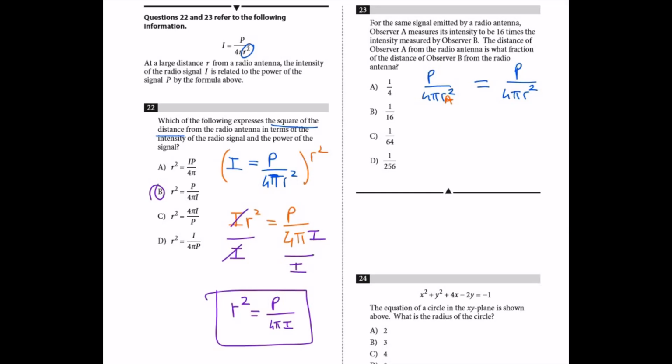One of them is observer A, one of them is observer B, and we were given that observer A is 16 times the intensity of observer B. So 16 times the function of observer B. Now we're going to express in terms of B to be able to find the distance of observer B from the radio antenna. Here we can cancel out exactly the same parts of the function. P over 4 pi cancels. So we're going to obtain RA squared equals to 16 times RB squared.